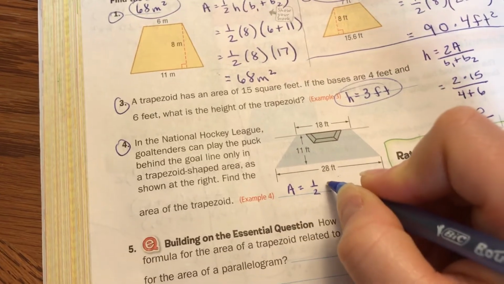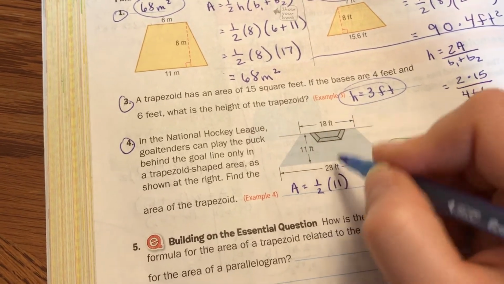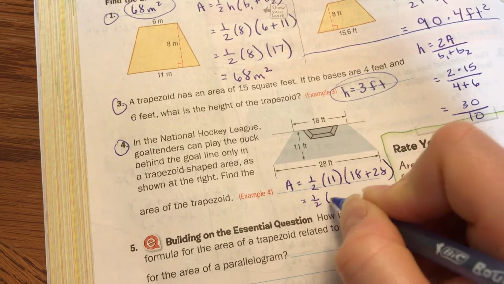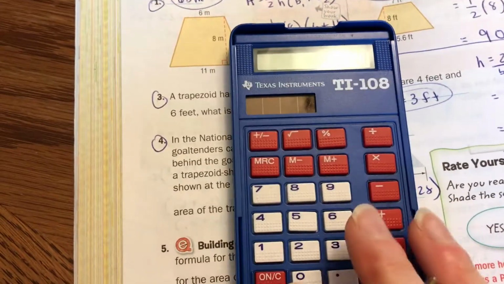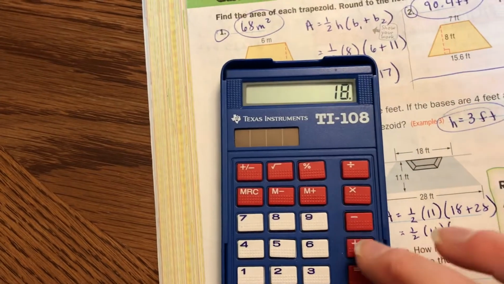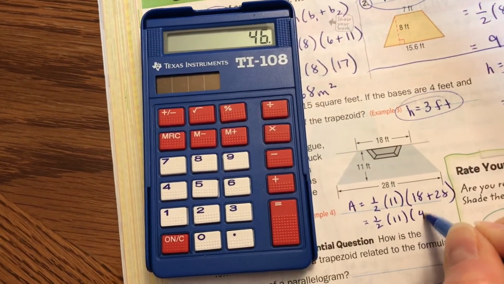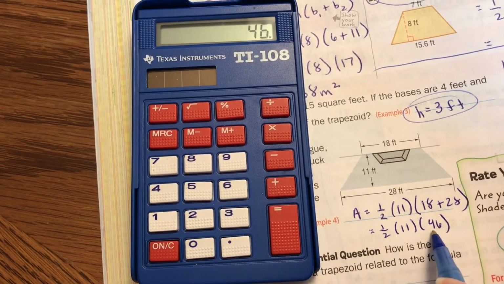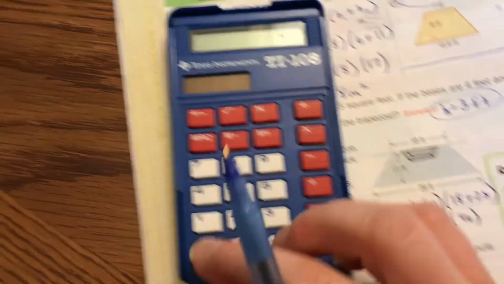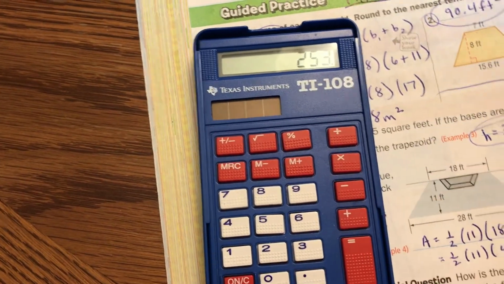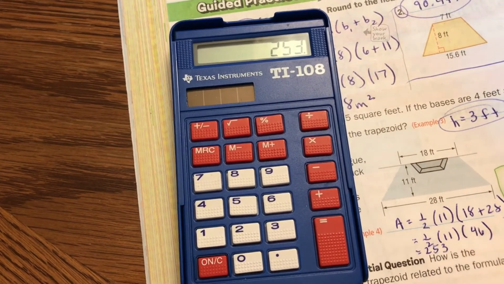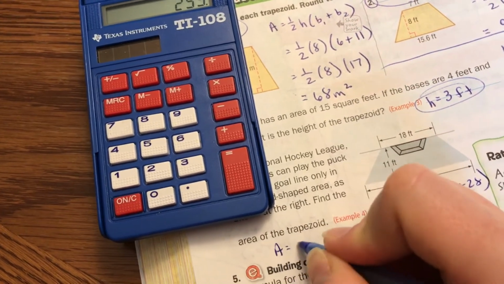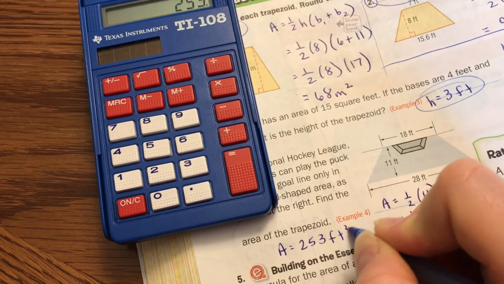Area is half times the height, that was 11, times the sum of both bases, 18 plus 28. So it's half times 11 times, what's 18 plus 28? 46. Which, remember how they were saying you could think half of 46. So half of 46 would be 23, and then 23 times 11 is 253. And we're talking what, feet? So the area is 253 square feet.